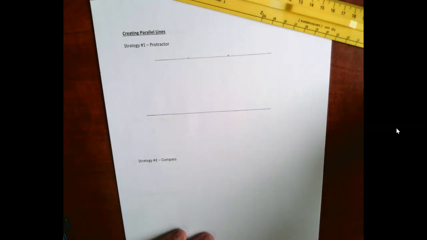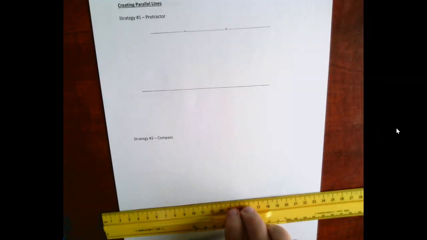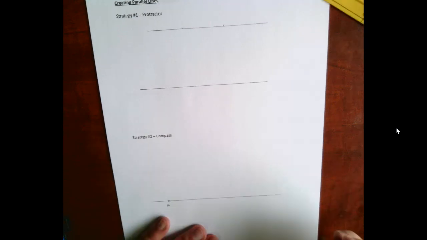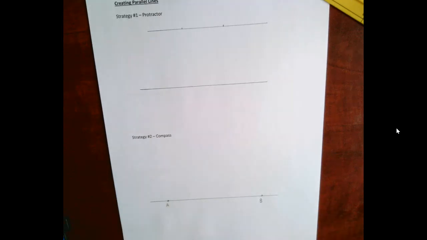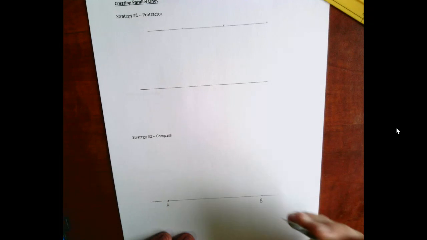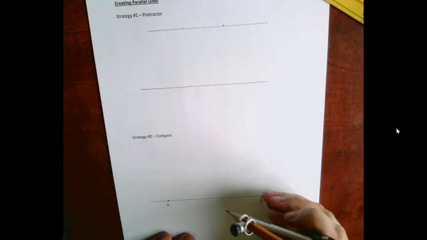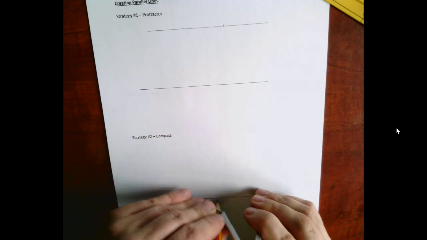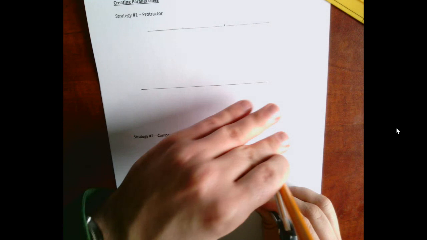So for a compass, I'm going to draw a straight line. Now I'm going to put some points on my line. I'm going to create a point and call it point A, and another point, point B. Now I'm going to take my compass, just like so, and make an arc with the pointy edge of my compass on point B, just like so. Now I'm going to call the new point point E.